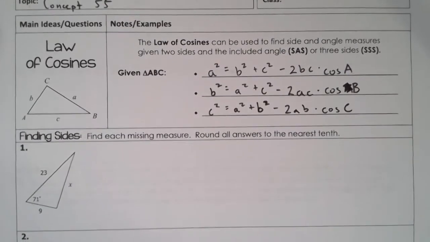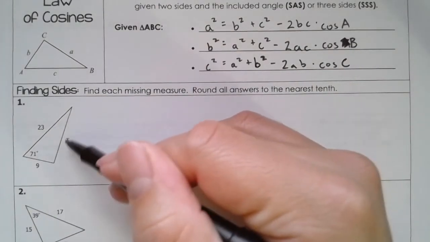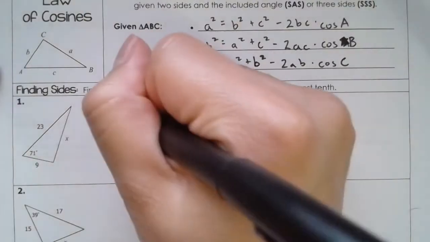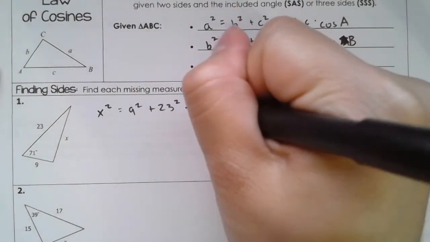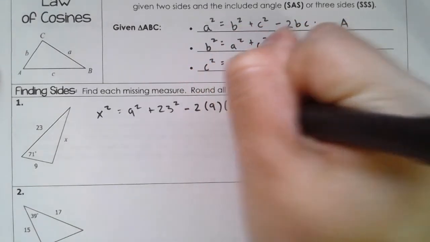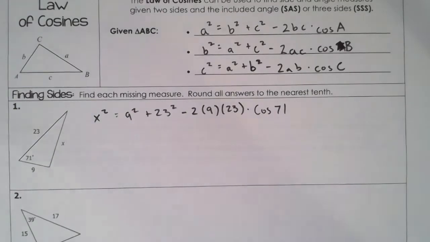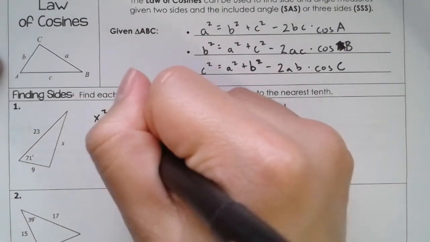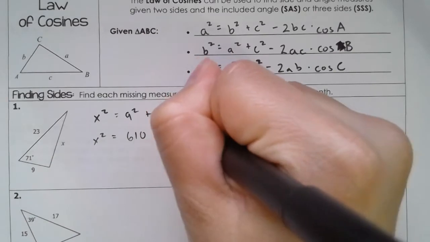So the first problem says finding sides, find each missing measure, round all answers to the nearest tenth. I have this side here that we're going to find. So x squared is equal to, then I would use the other two sides, so 9 squared plus 23 squared minus 2 times the two measures, 9 and 23, times the cosine of the given angle, 71. Just put all of this in your calculator. 9 squared plus 23 squared gives 610, minus 414 times the cosine of 71.